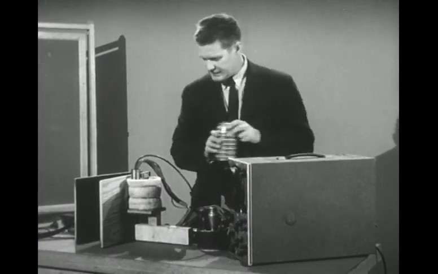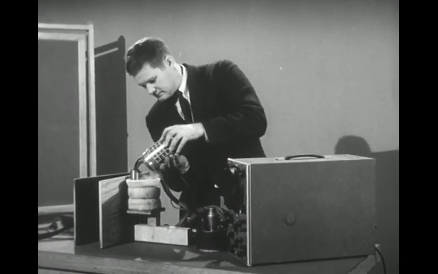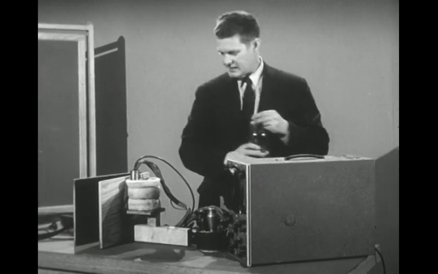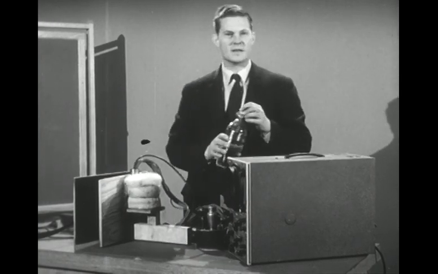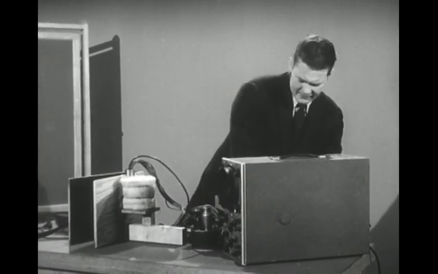Put in some dry ice and some alcohol, and that will cool it nicely. Now I've described to you our apparatus.